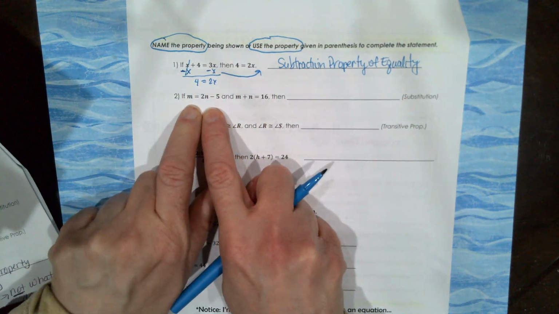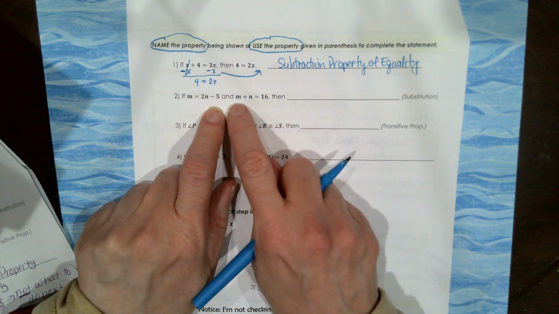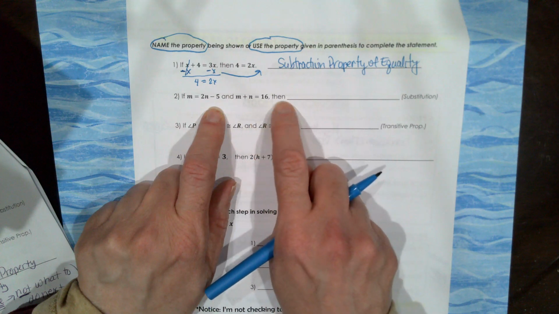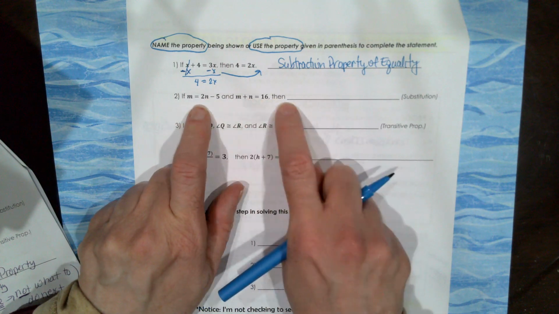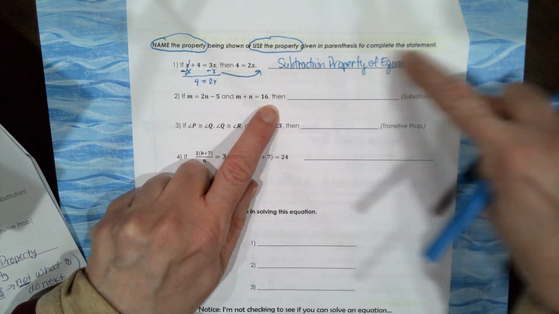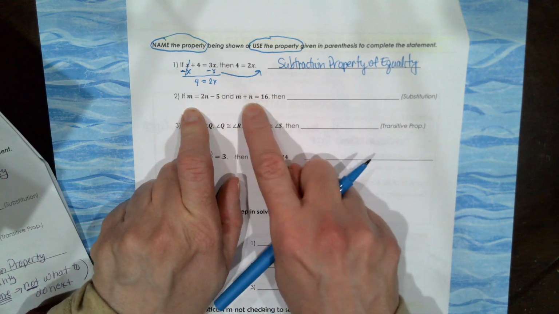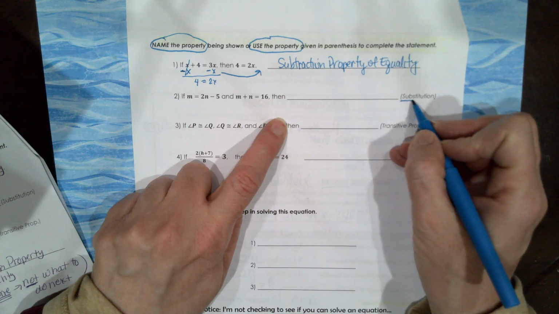Let's try another one. If m equals 2n minus 5 and m plus n equals 16, then. Now, we have to finish the then statement. So this is different than this one. Here, the then was done. We had to say why. Here, we're told why because we're told we have to use this property.